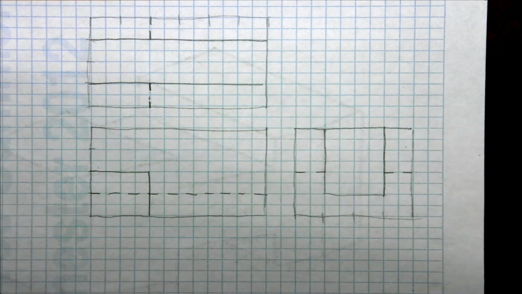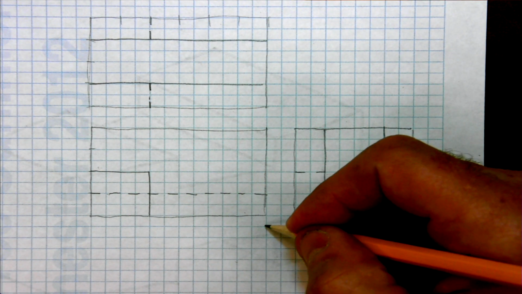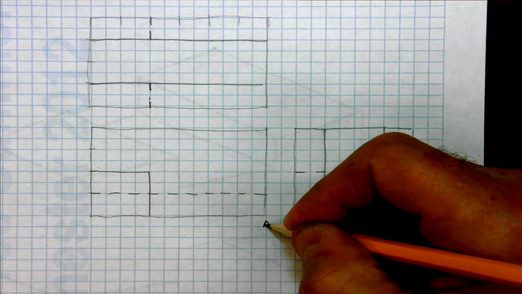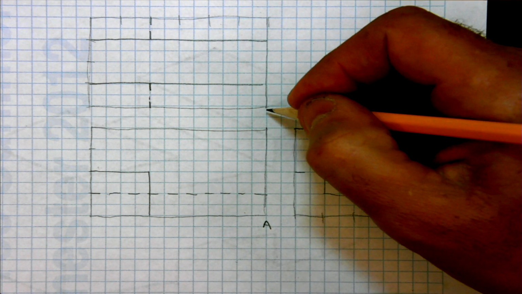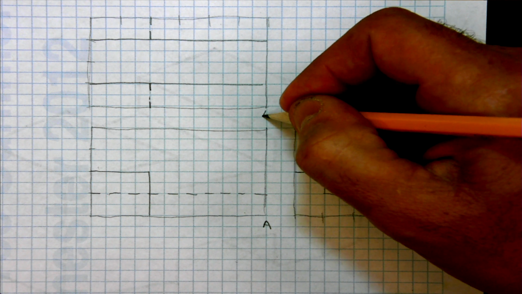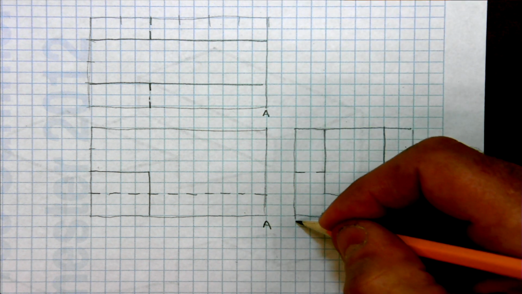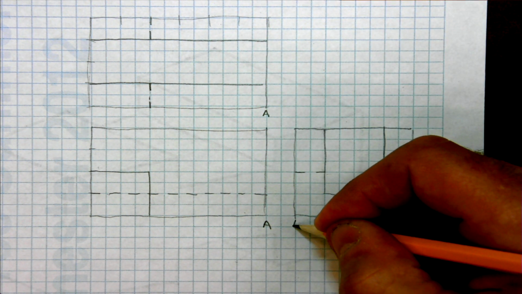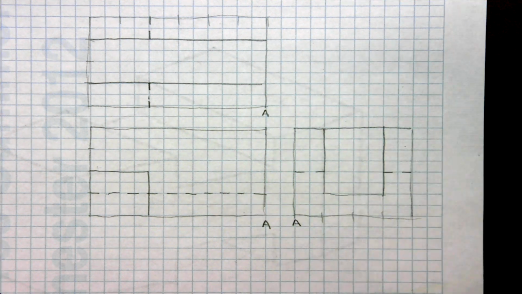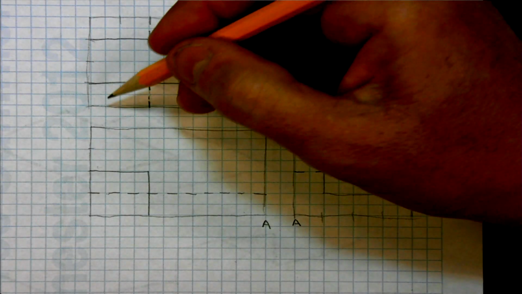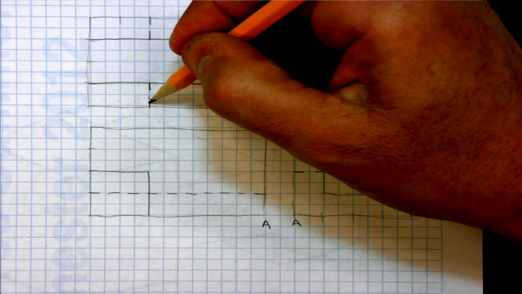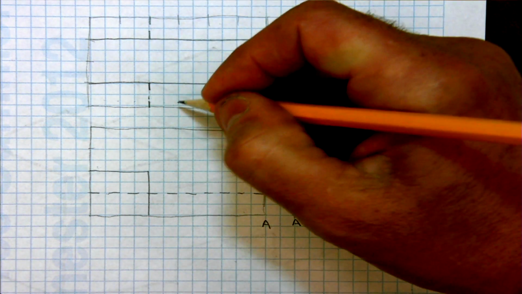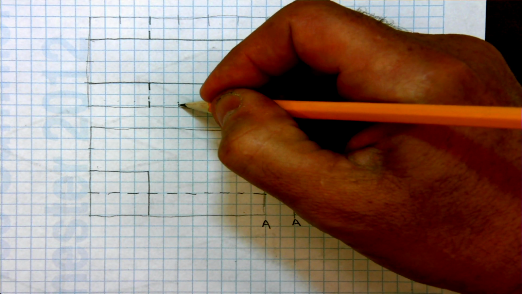Well, let's put point A in there right away. We know where A is. It's on the bottom front right. A is there, bottom right, front right, and then front bottom. There's point A. Point B, 1, 2, 3, 4, 5, 6. Right here is point B.